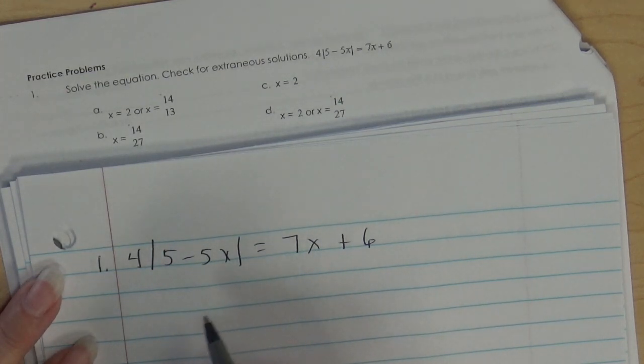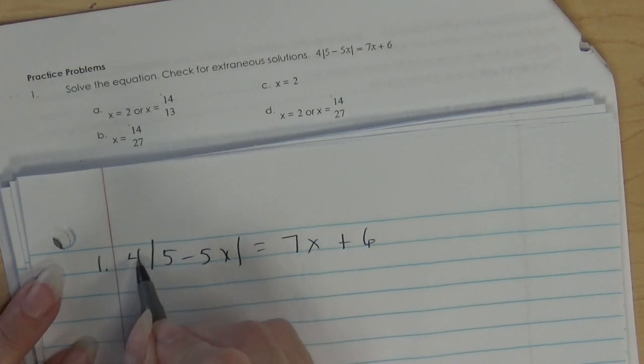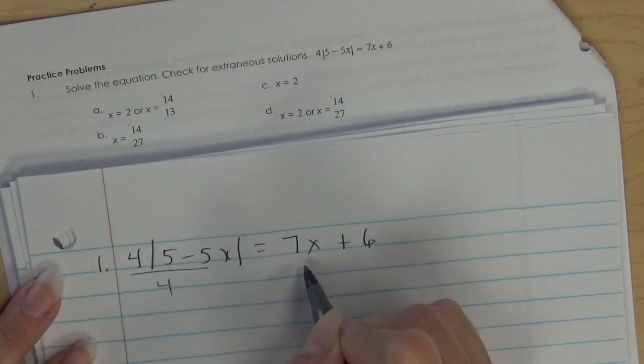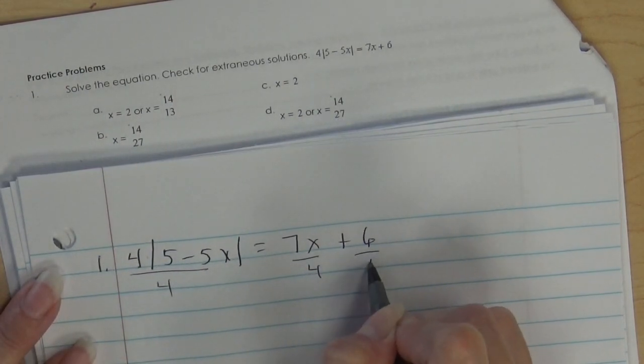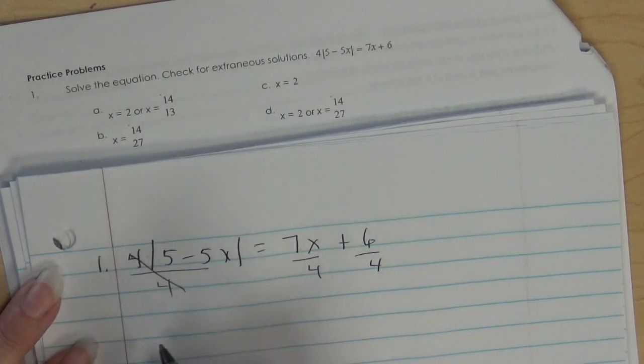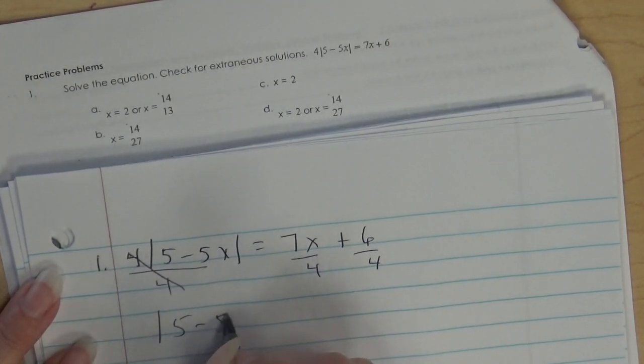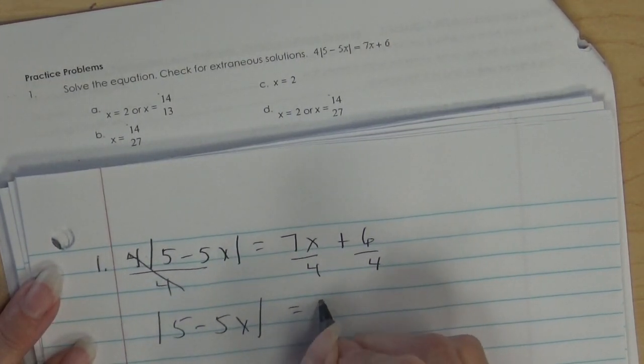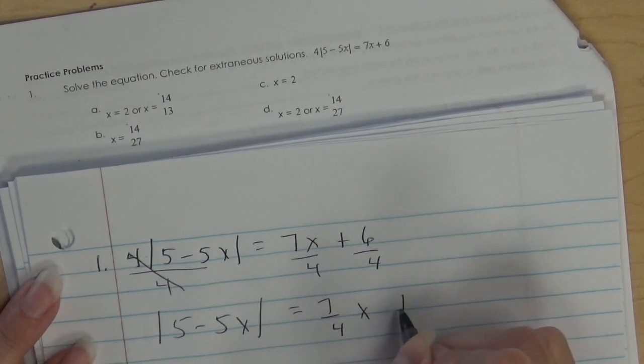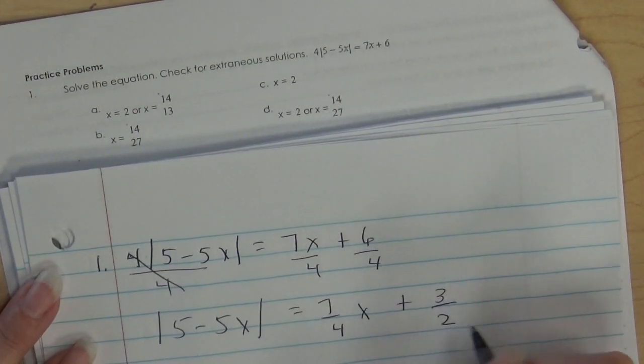the equation. So to do that, I'm going to divide both sides by this 4. And so that's going to give me the absolute value of 5 minus 5x equals 7/4 x plus 3/2. 6/4 is going to be 3/2.